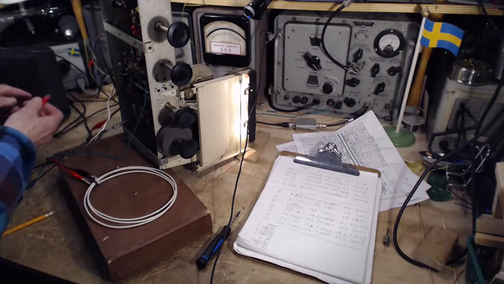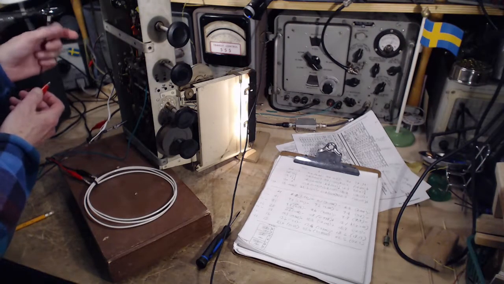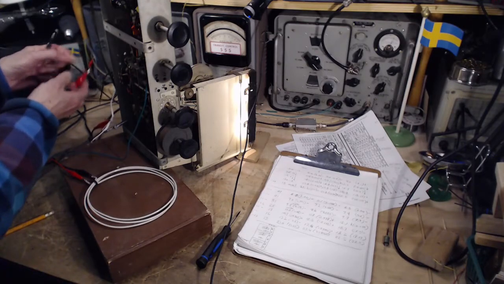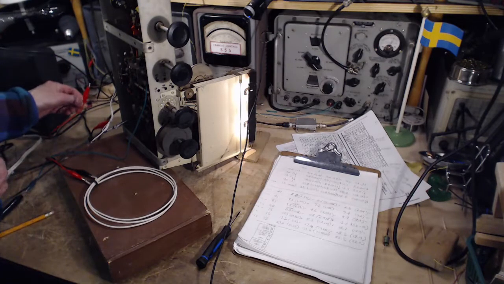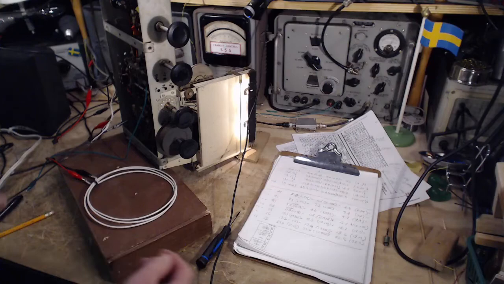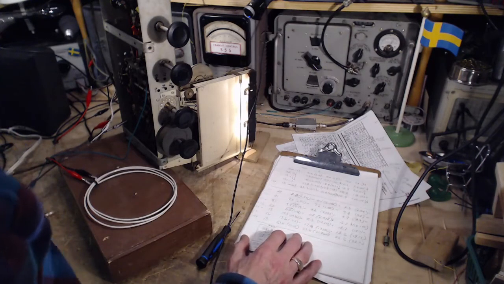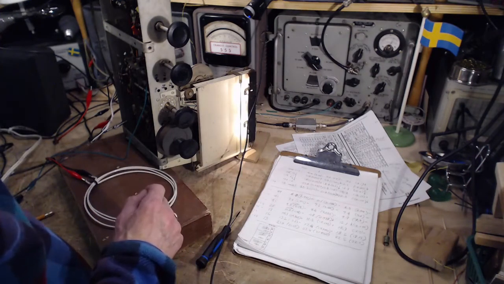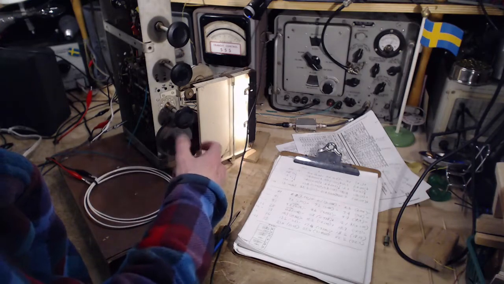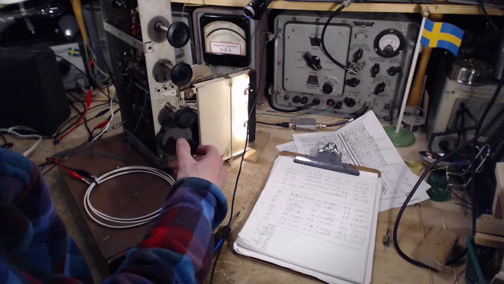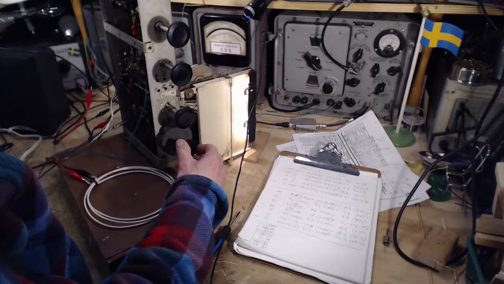Okay, so we want this on the antenna. The antenna in this case is here. That's probably going to do it. Just clipped it on the insulation here. Okay, so we're tuned up near the top of the band. Let me just bring it down a little bit. What sounds like a quiet spot?